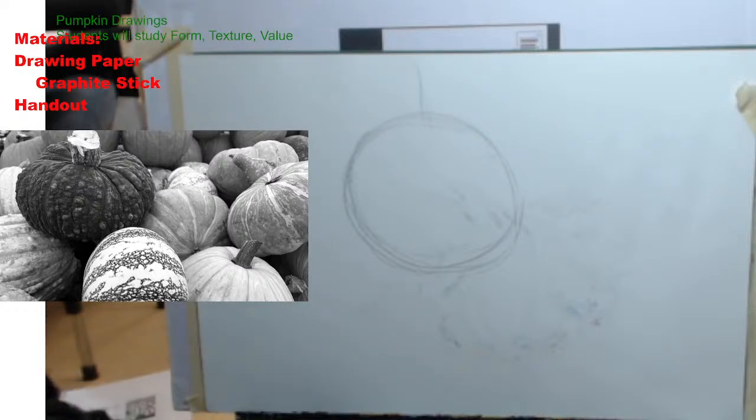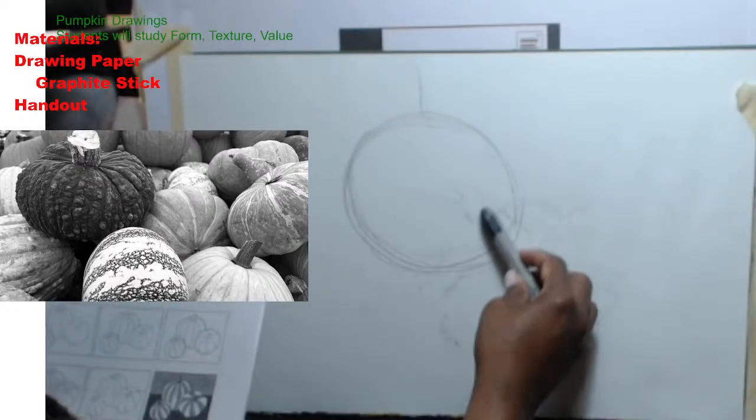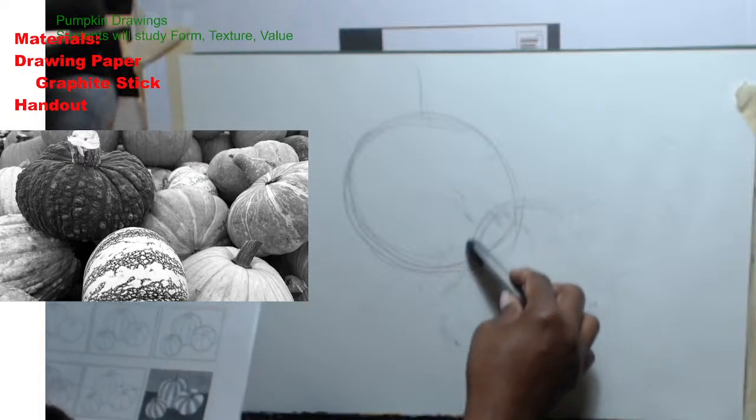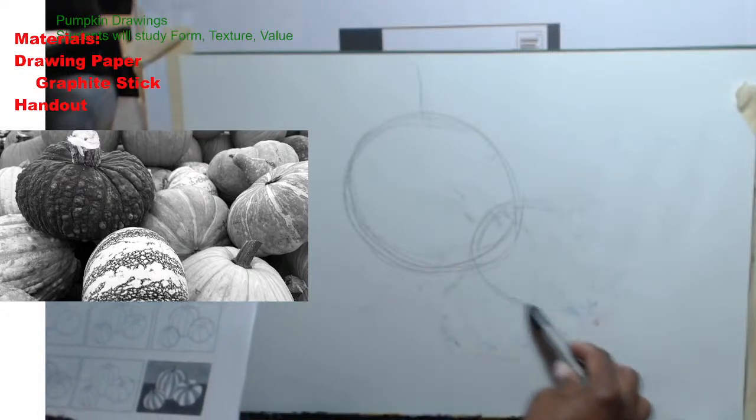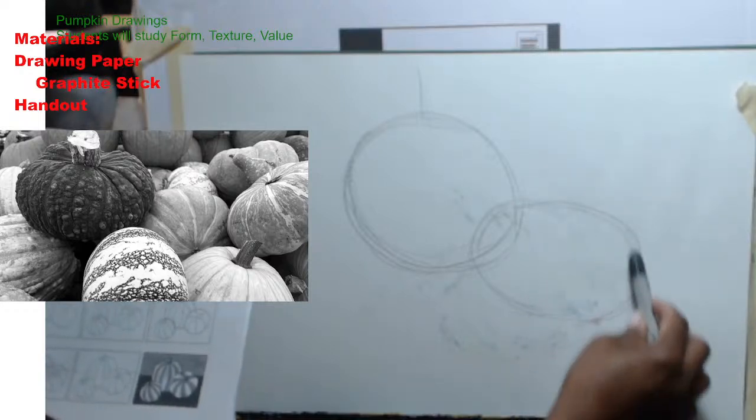The pumpkins that are drawn smaller are always pumpkins that are further away or behind a larger pumpkin. So we have one. Then let's do a second one. It overlaps. Notice we're not doing perfect circles, are we? No. The second one.